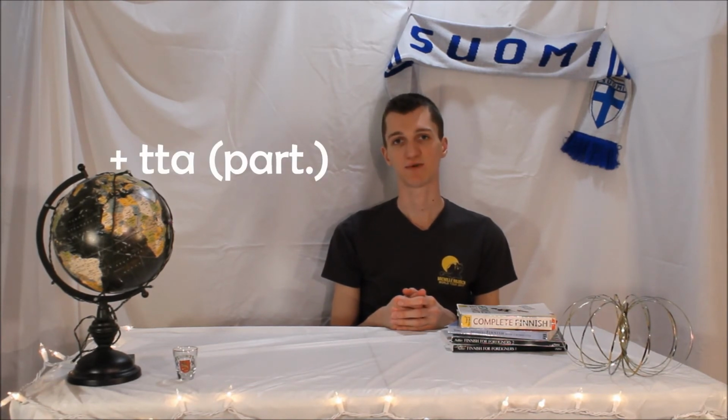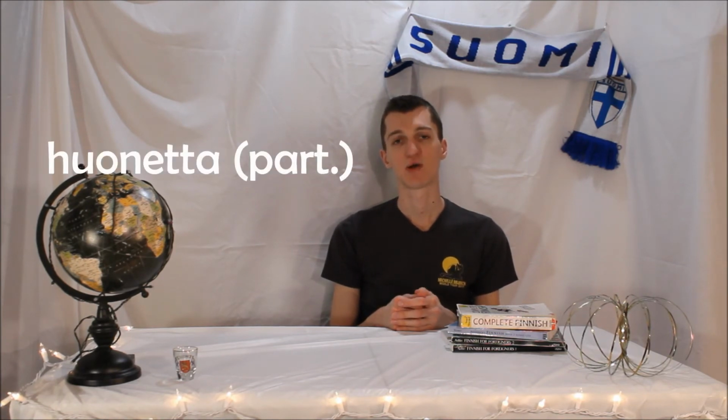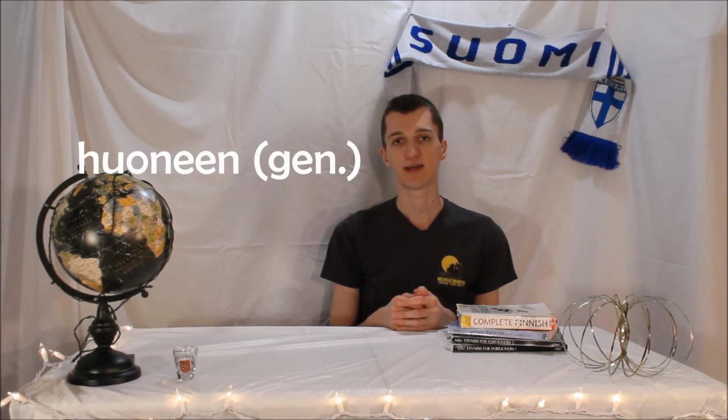And the next nominal stem type are words that end in the letter E. So in the partitive, you add TTA to the end of these words. And then for all the other noun cases, you add an extra E before you add the appropriate case ending. So for example, with the word huone, in the partitive, it becomes huonetta. And then in the genitive, it becomes huonen. And as you can see there in the genitive, that E was doubled before adding the N for the genitive ending.